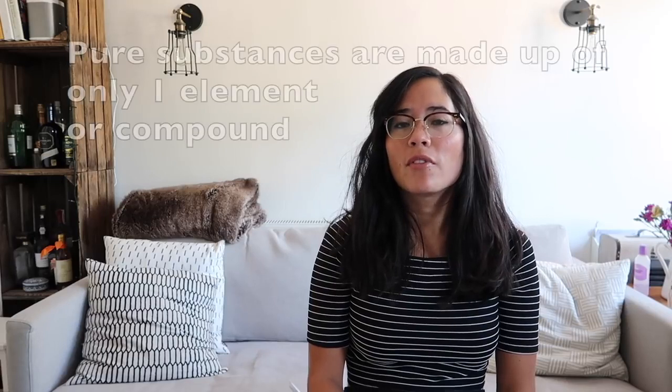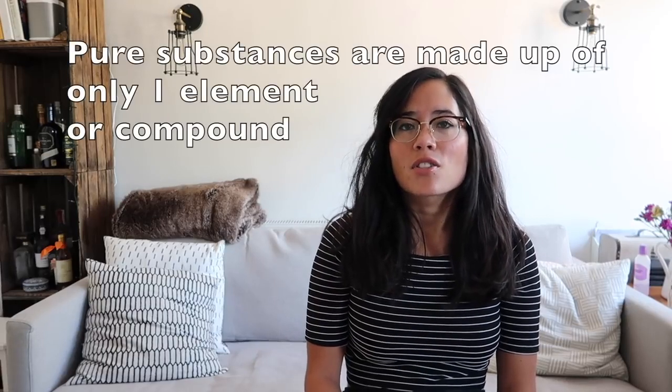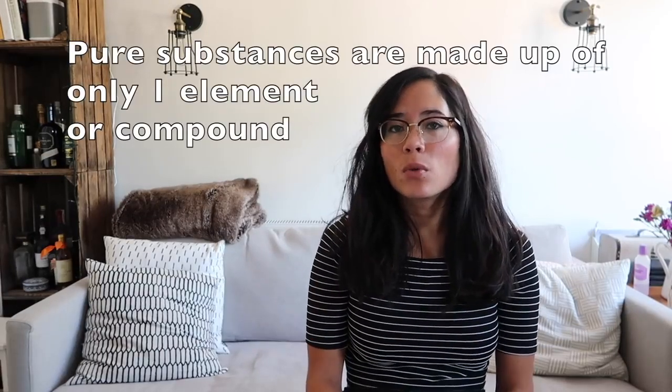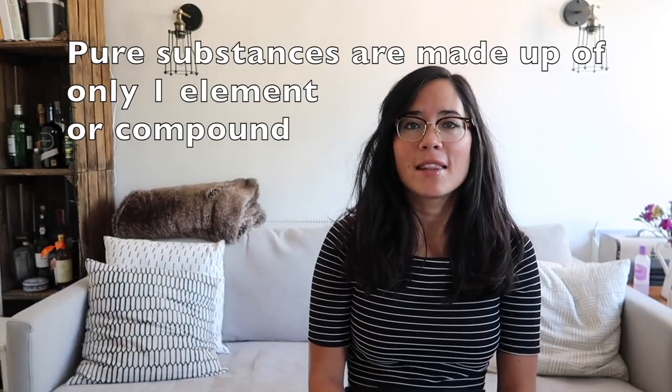Now we're moving on to chemical analysis. So we're going to start with defining a pure substance. So that's a substance made up of only one type of thing. So that could be all the same element, or it could be all the same compound, but nothing else can be mixed in there.